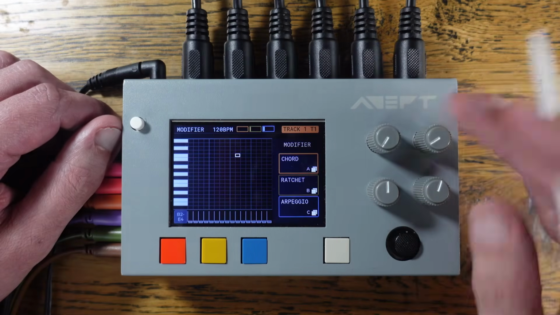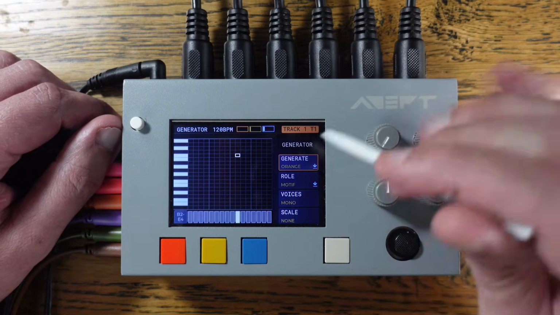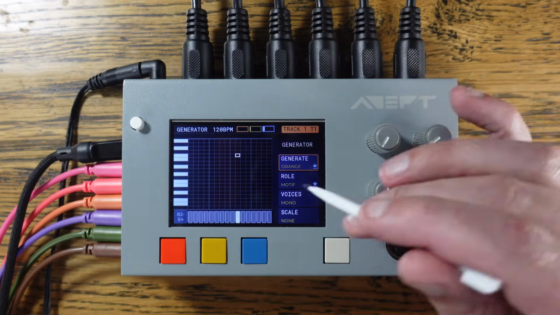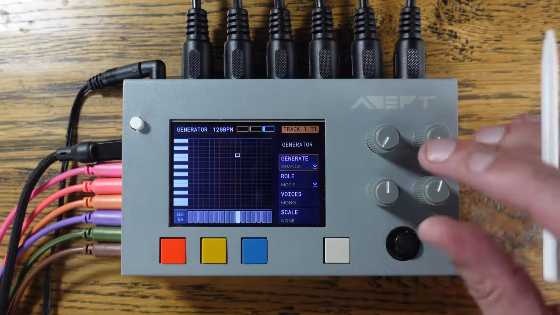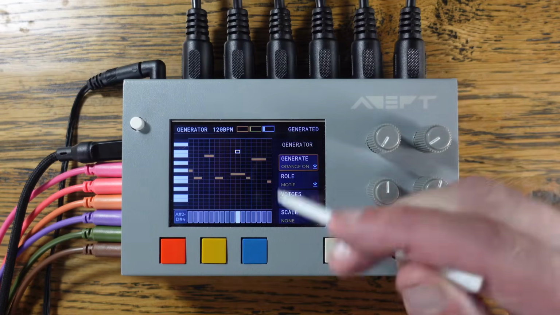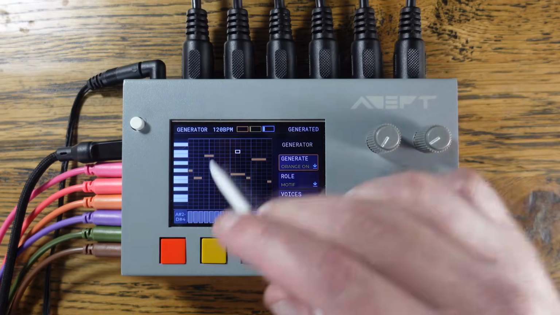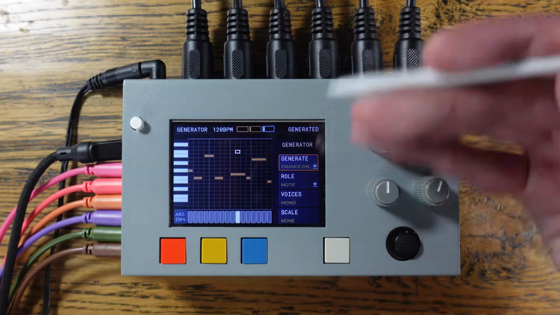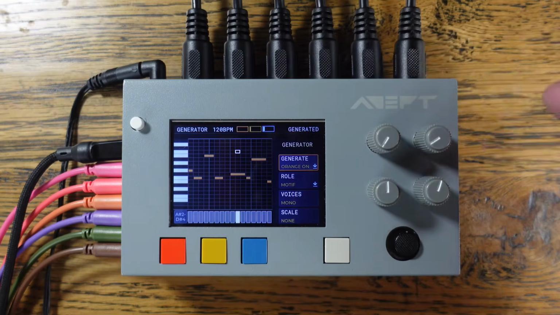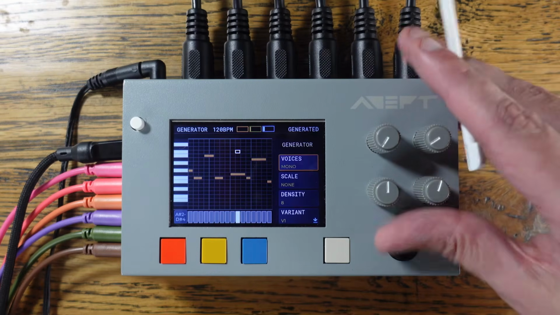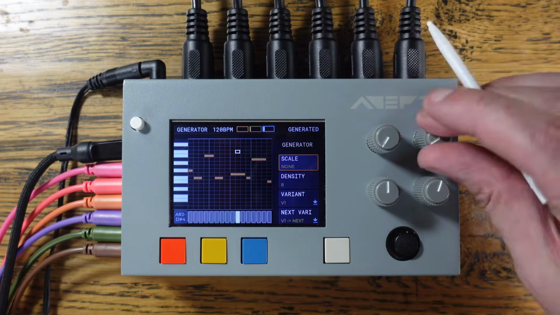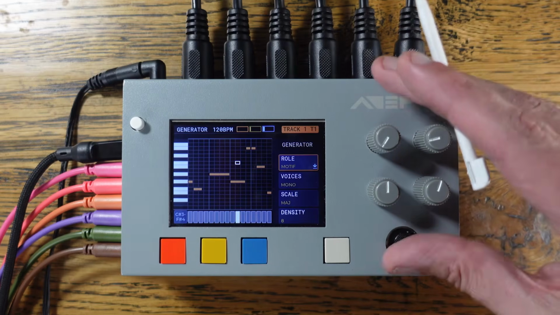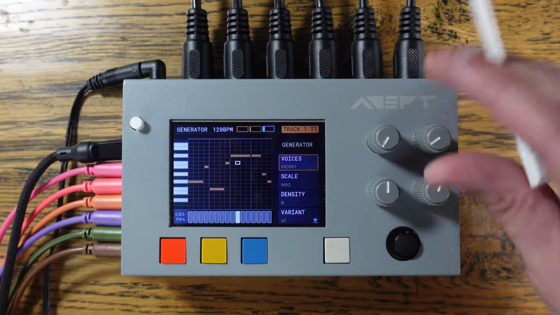We'll go on to the modifier page, or we'll go to the generator page. This is where we can generate notes and patterns quickly. If we click, it'll generate a pattern. Now, when it generates a pattern, if there's something already there, it'll generate something accompanying that data. It won't just generate some random mess. So everything's sort of coherent in the way it works with itself. We can set it to be poly or mono.